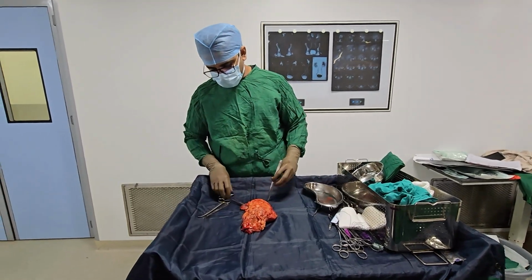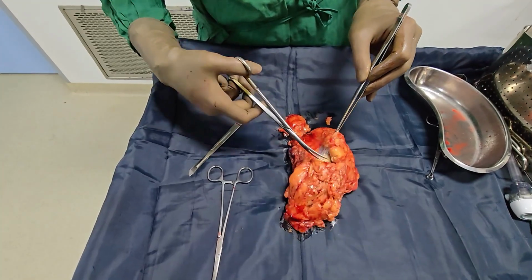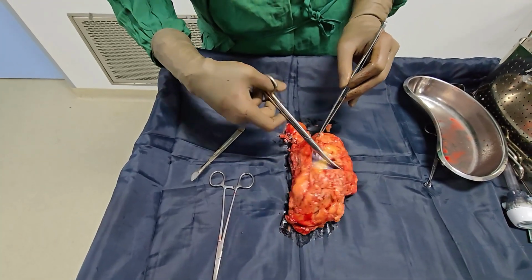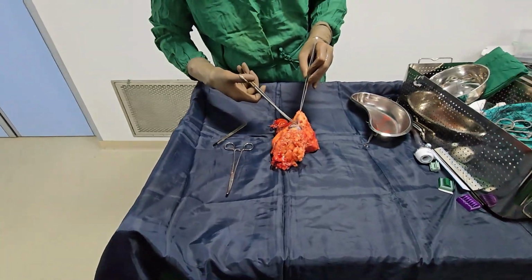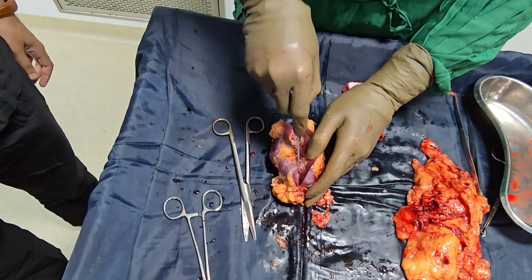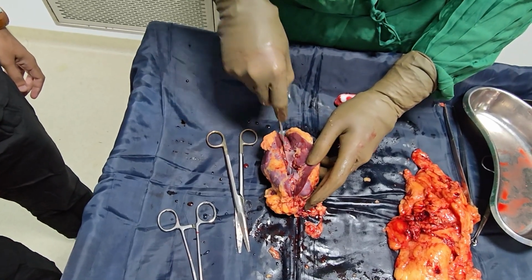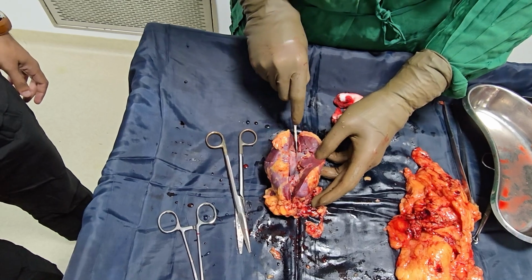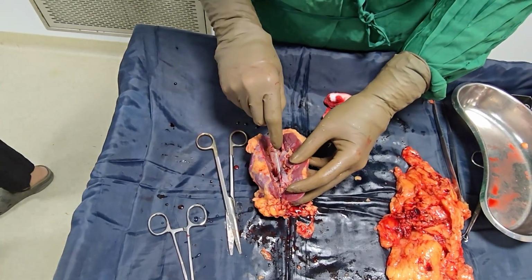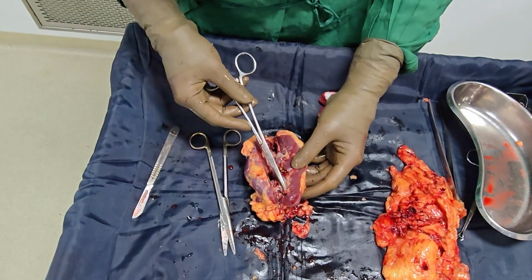While the closure is being performed, I have a habit of cutting open the specimen to see the interesting findings and correlate what I saw in the CT scan. So the specimen was bivalved here, and the pelvicalyceal system is being cut open. Now I want to see where the tumor is and what the morphology of the tumor looks like.